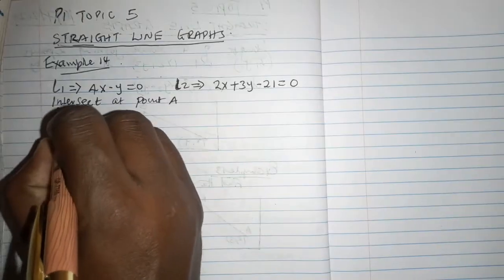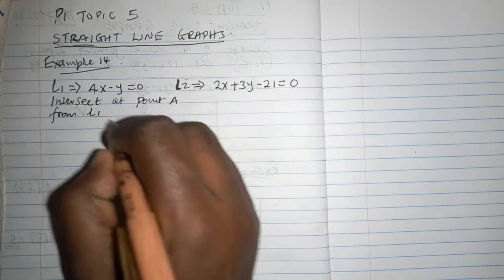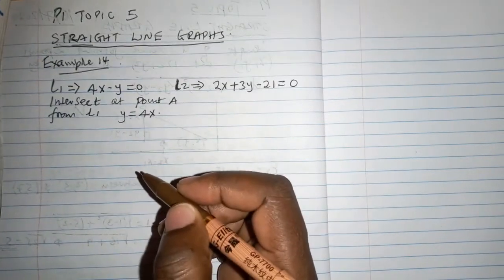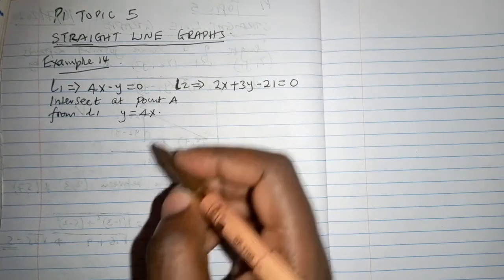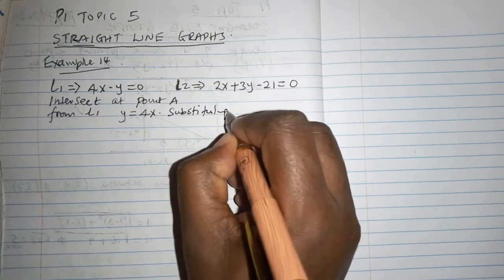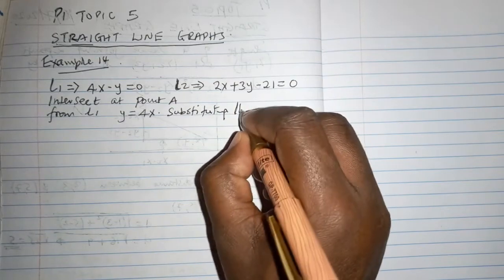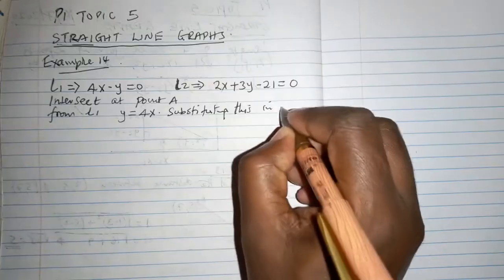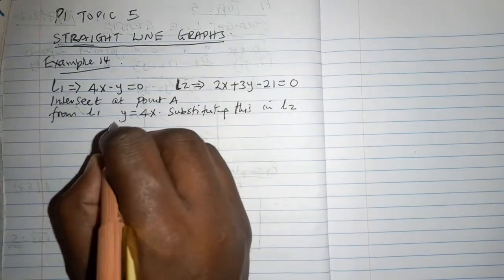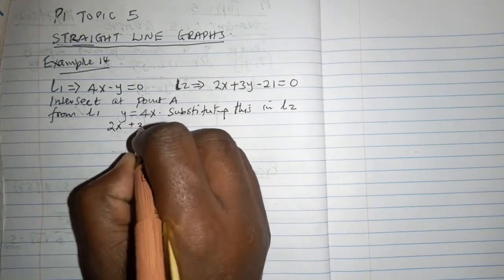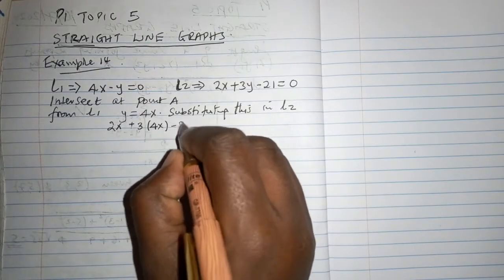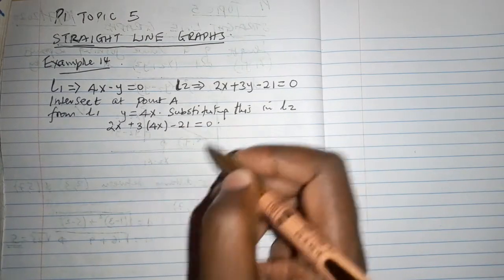So from line 1, y is equals to 4x. We can already see y is equals to 4x. And therefore, substituting this in L2, we have 2x plus 3 times 4x, minus 21 is equals to 0.